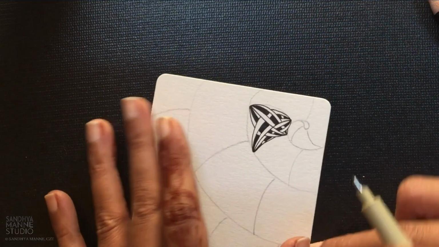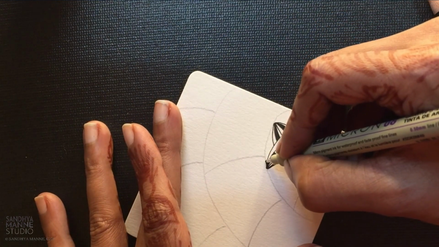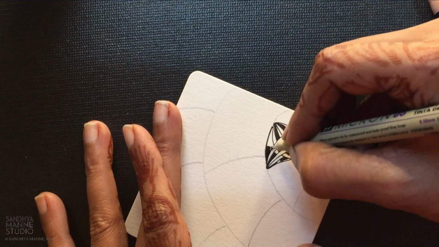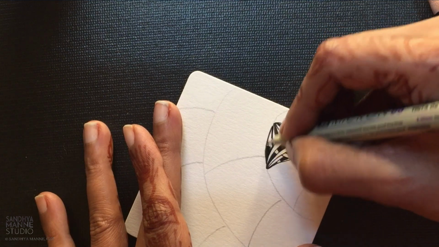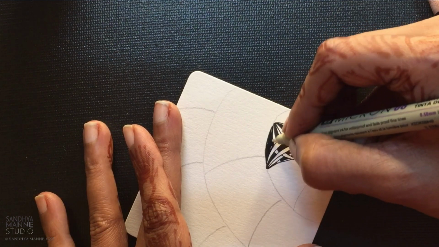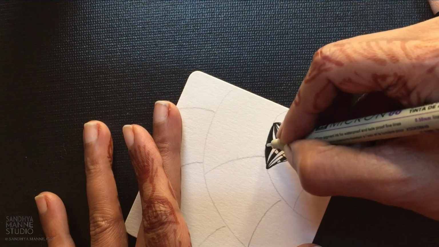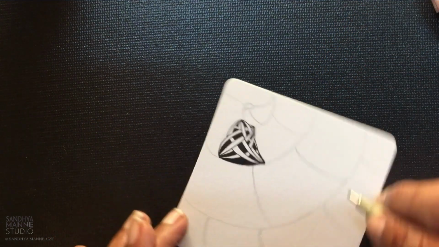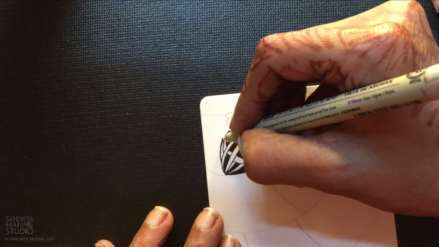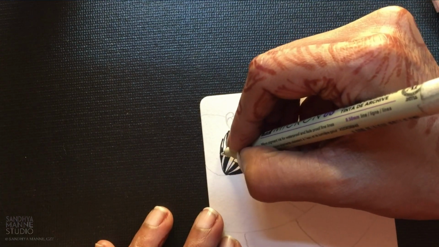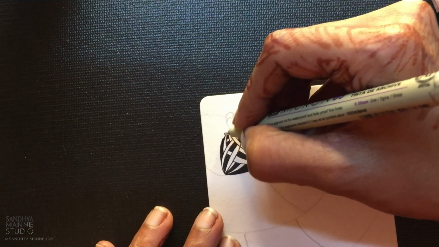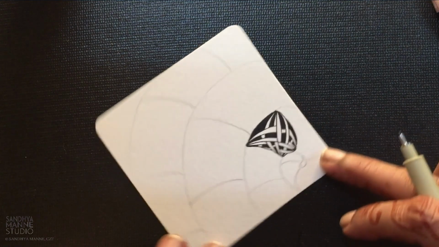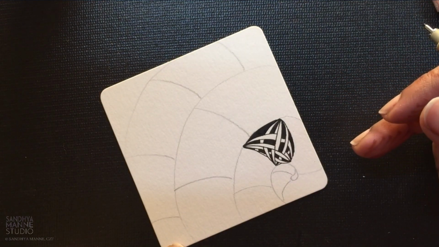Okay, and then we are just going to pull this line out and we're going to add black in here. And I don't have space here, so I'm just going to ignore that, and I have a little teeny tiny bit of space here, so I'm going to fill this up as well. Okay, so there it is, all done.